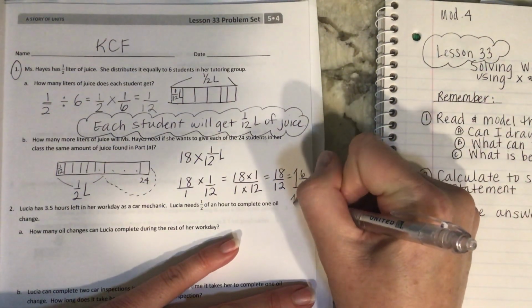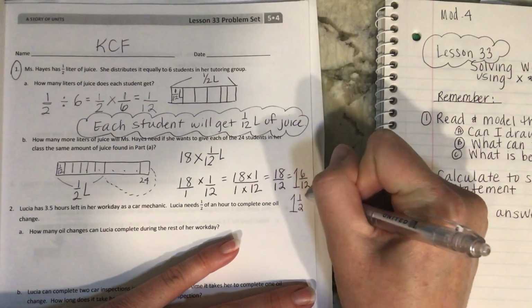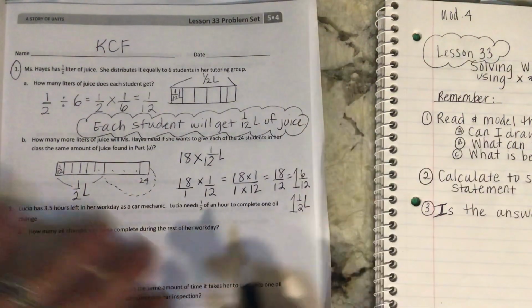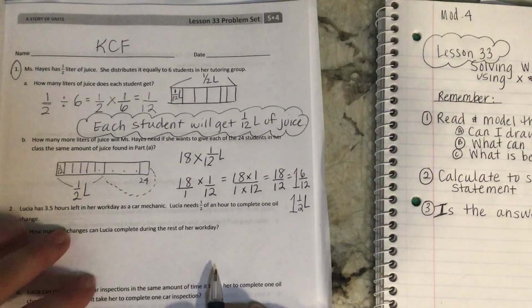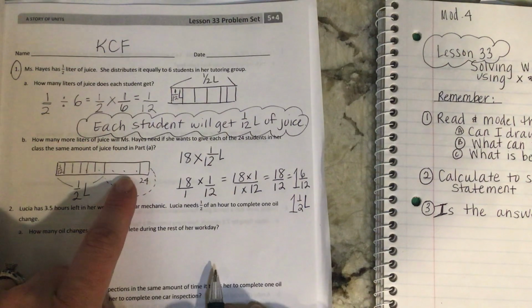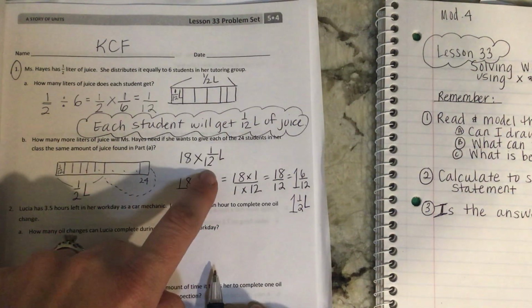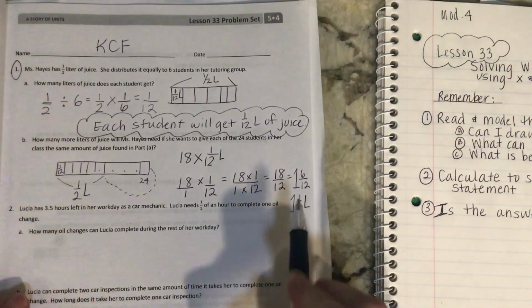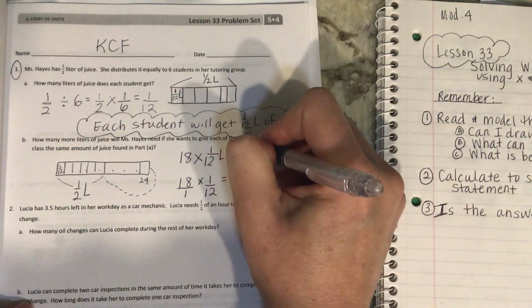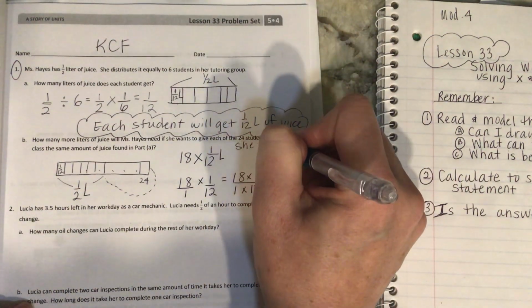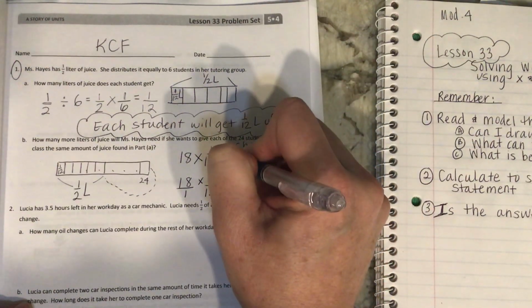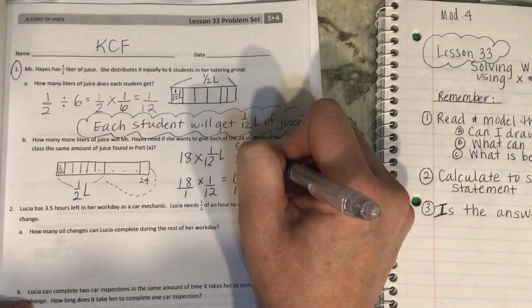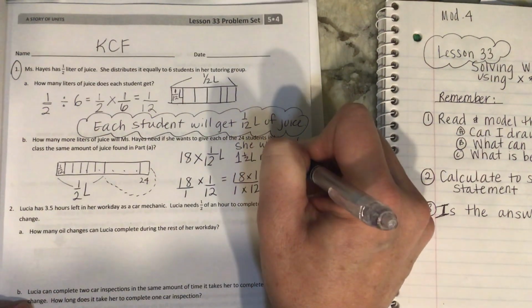We could also do 1.5 liters. So coming back to write our sentence, if each one of these students is going to need to have 1/12 of a liter, she is going to need 1.5 liters more. So she will need 1.5 liters more juice.